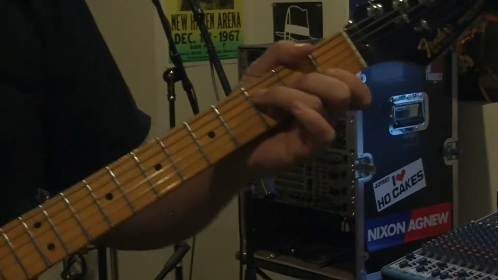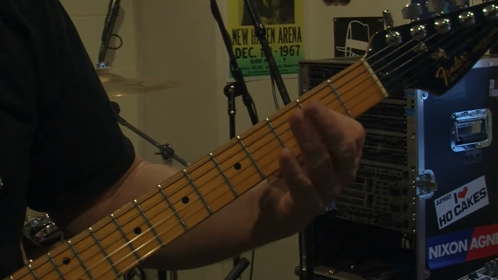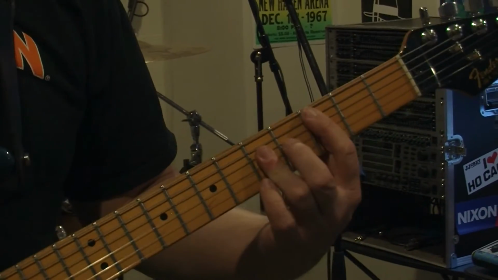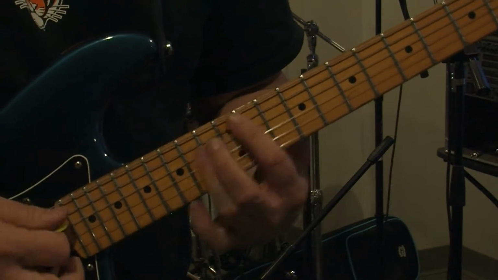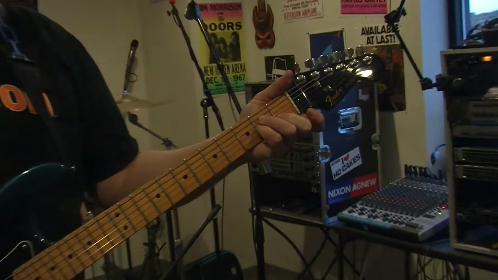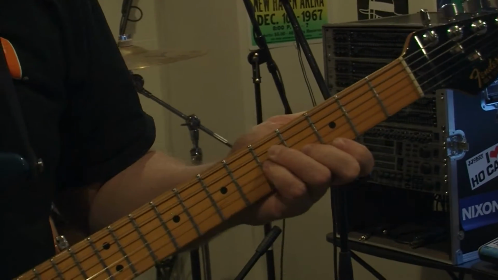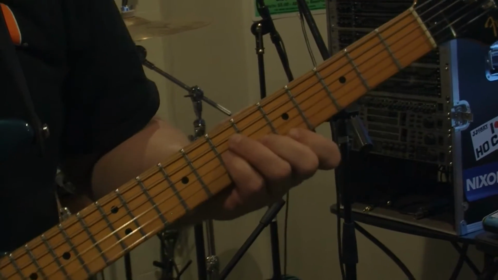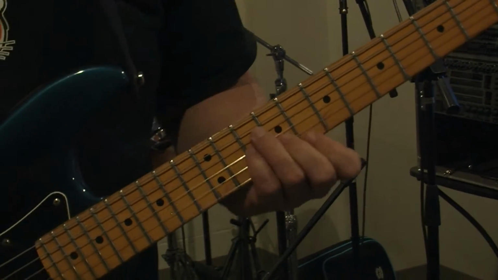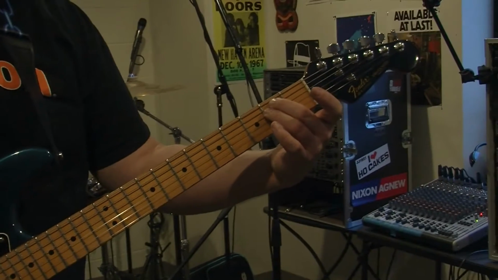Now it gets interesting because then you can do minor. Let's go to position 2 first. A, B, C, D, E, F, G, A, right? Now what gets interesting is when you start throwing in minors. You've got A minor, B minor, right? If you play just the bottom 4, you start going C minor, D minor, E minor, F minor, G minor, A minor again.